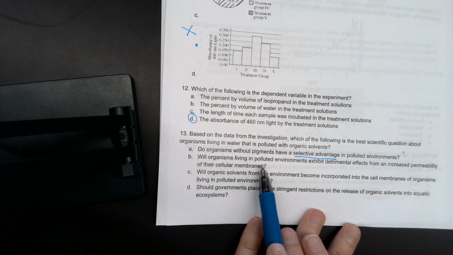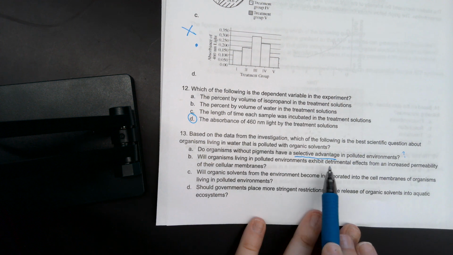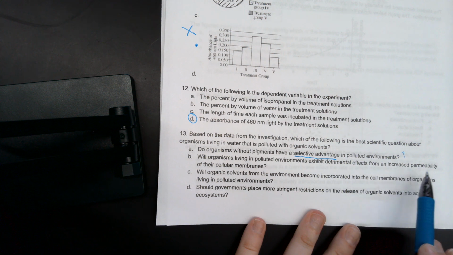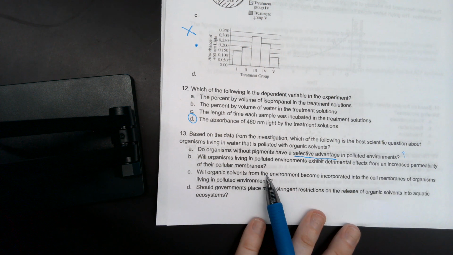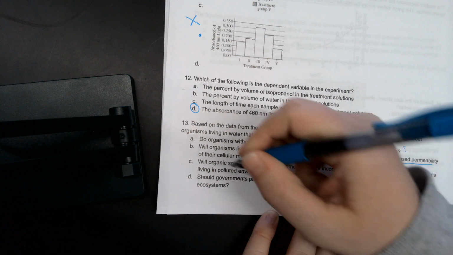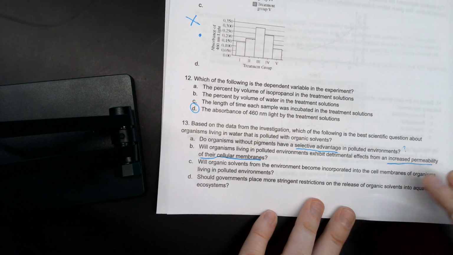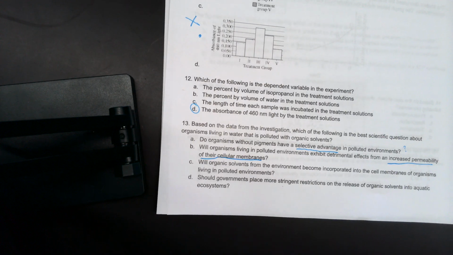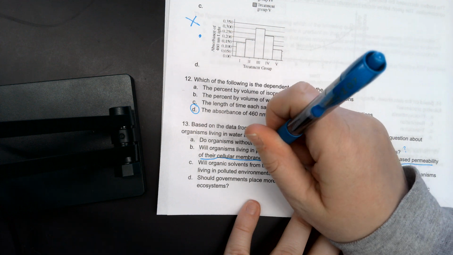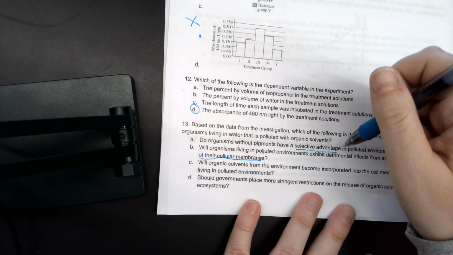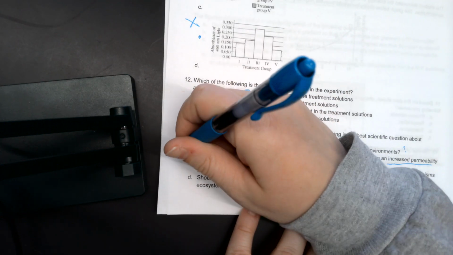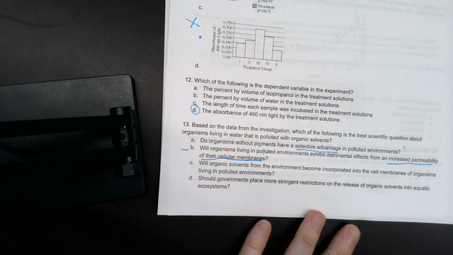Will organisms living in polluted environments exhibit detrimental effects from an increased permeability of their cell membranes? Well, this is what we were looking at, right? If they had increased permeability of the cell membranes, and it was caused, allegedly, by the polluted environment, so this one is looking pretty good.